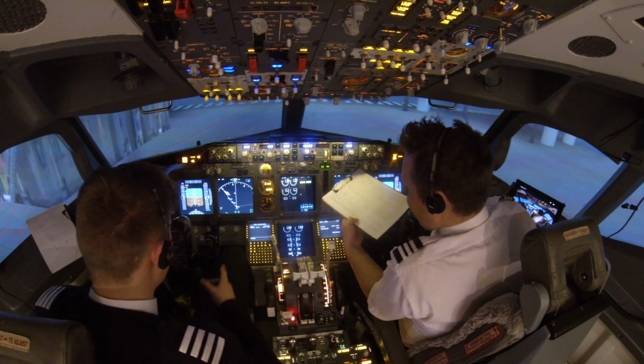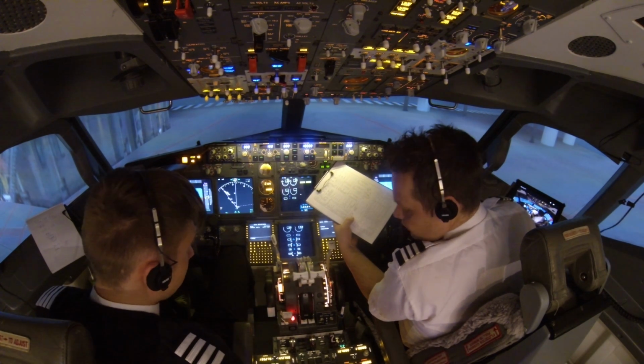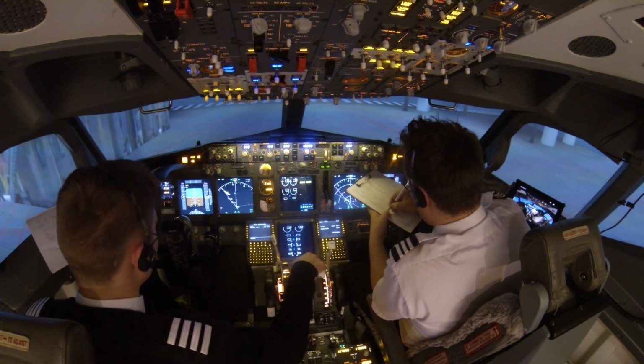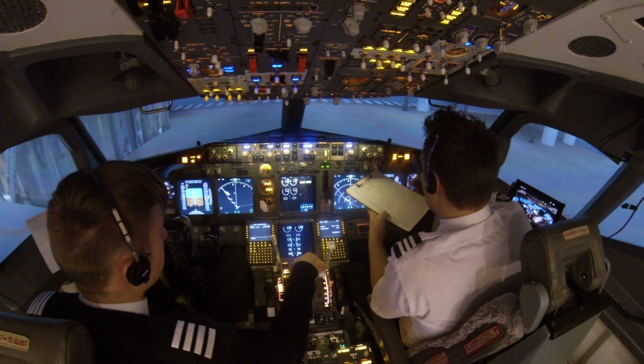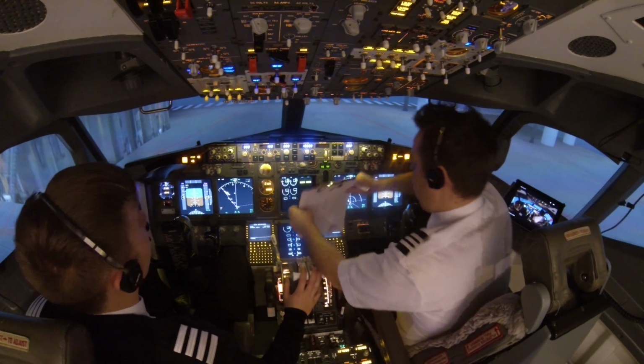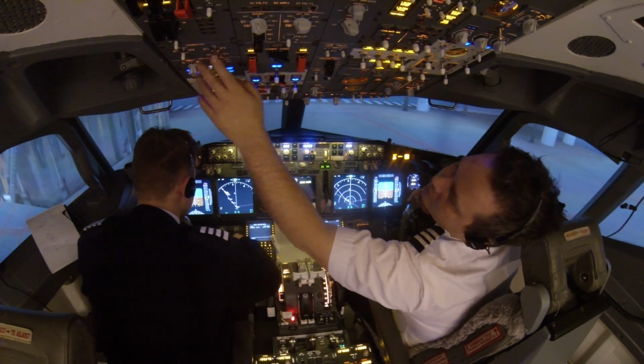Cleared to Gatwick via the Lango 1 Charlie departure, runway 22 right, squawk 7301, Shuttle 2517. Shuttle 2517, correct. Perfect. Yes, there we go. Nå ligger det i boks. It's in the box. Yep.